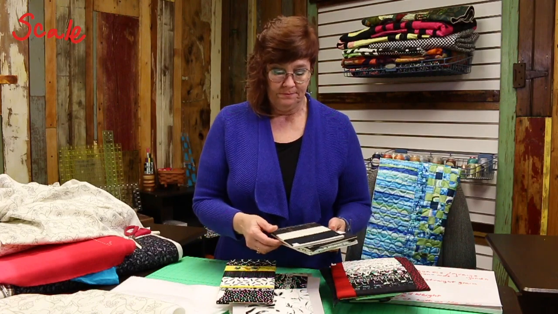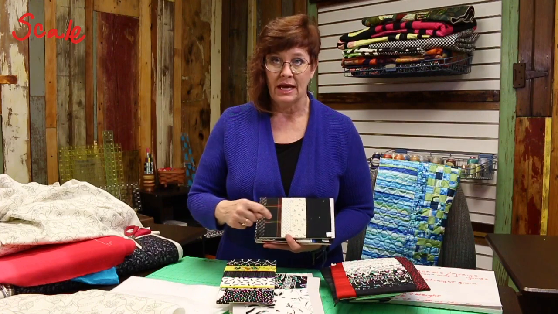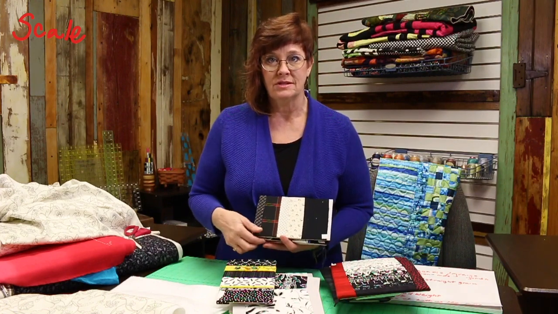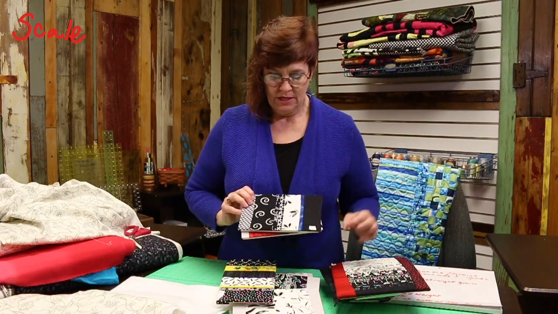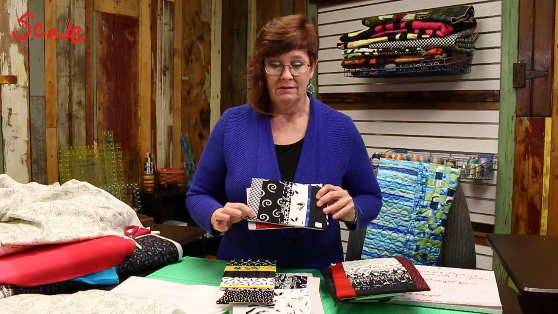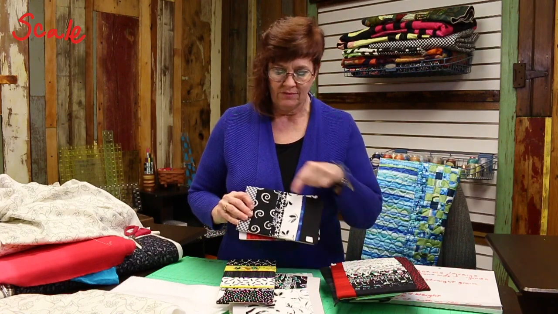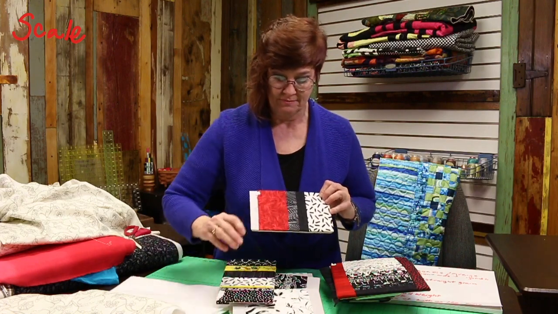So here's a couple of cards that I've put together with some choices that I think work really well. In this one, we've got very small scale, a little bit bigger scale, and large scale, along with big value differences, which will make an exciting quilt. Here's another one. So we've got a couple of large scale, but we've also got some very small scale to contrast that, and a nice solid to really give us a big value swing, which is going to make an exciting quilt as well.